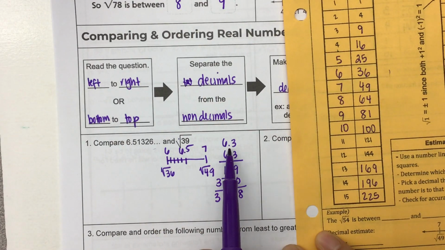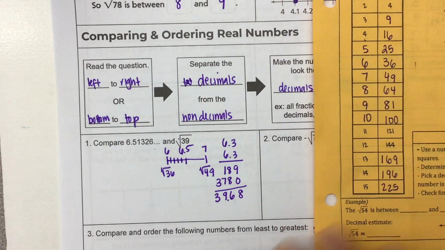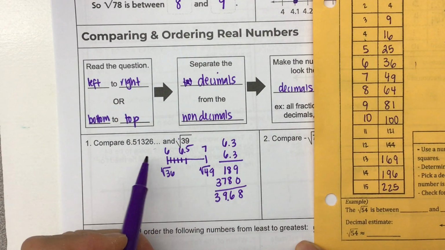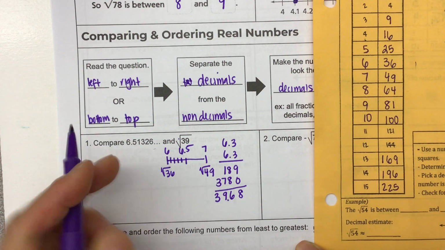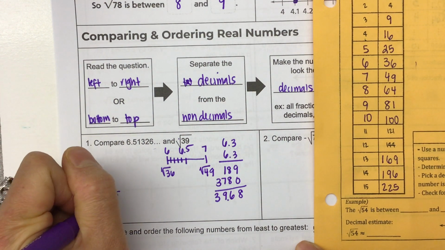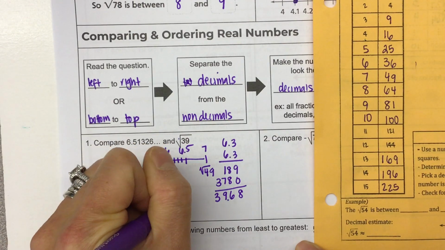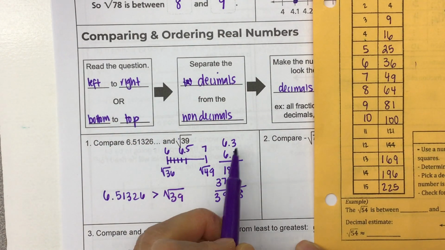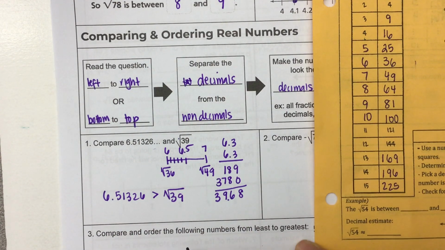So it's going to be around 6.3, maybe even if you go down to 6.2. But it's asking us to compare. So I already know that square root of 39 is less than this one. So I'm going to write 6.51326 is greater than the square root of 39, because the square root of 39 was about 6.3. Maybe I would check 6.2. But either way, this number is going to be bigger than that number.